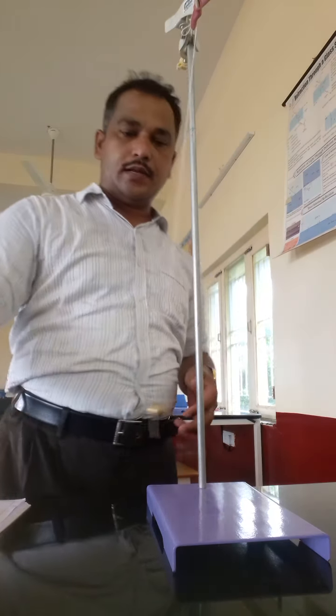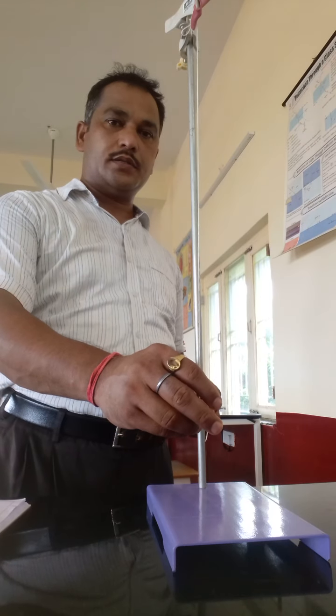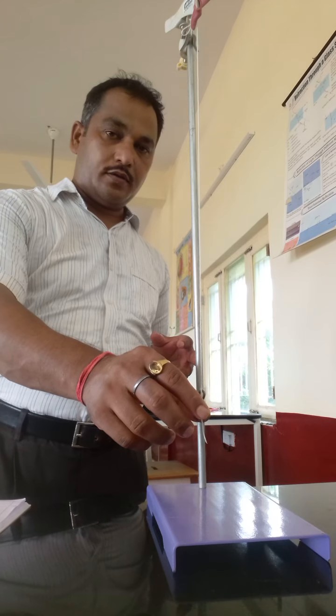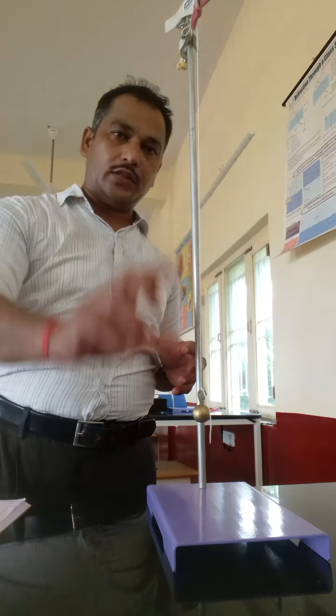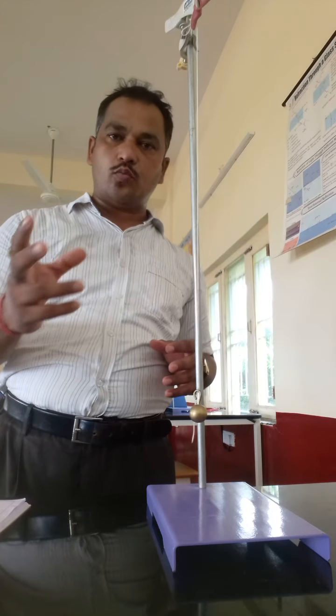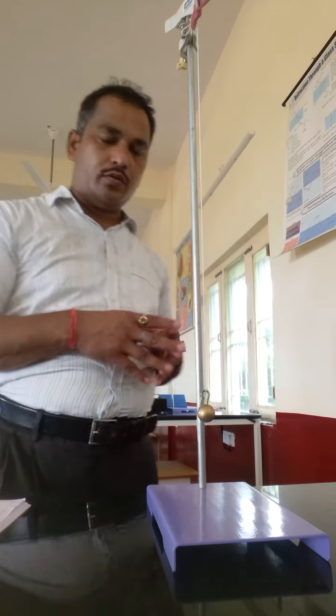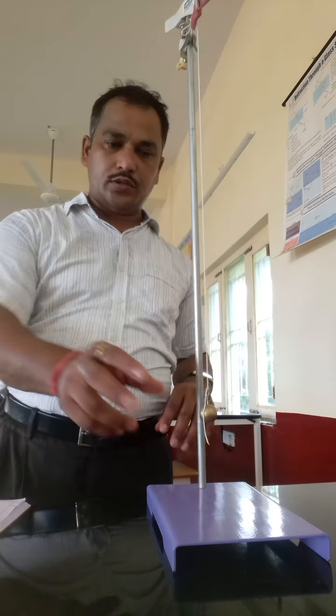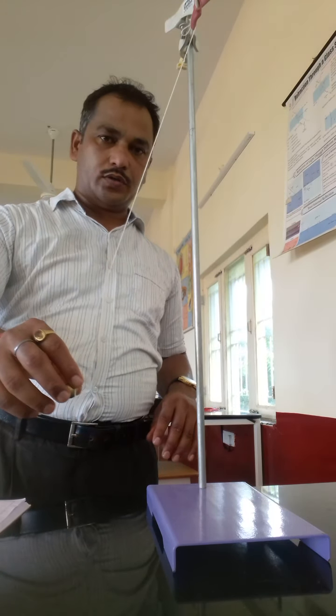So again, the last time we will do the same. Let us count and observe the time taken. This is the length of the thread. You can also calculate the time period T equals 2 pi root L by g later, using the other method, but here you find it using the time taken to complete one oscillation.